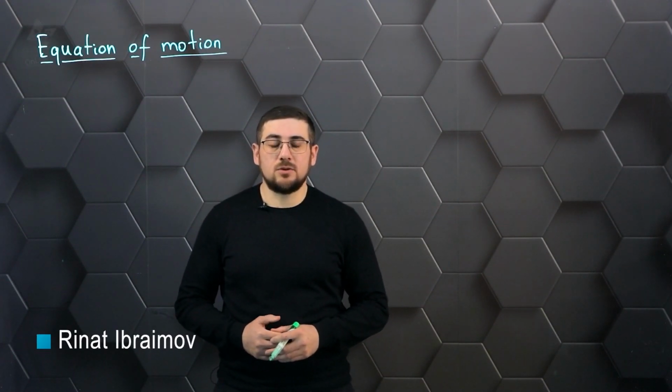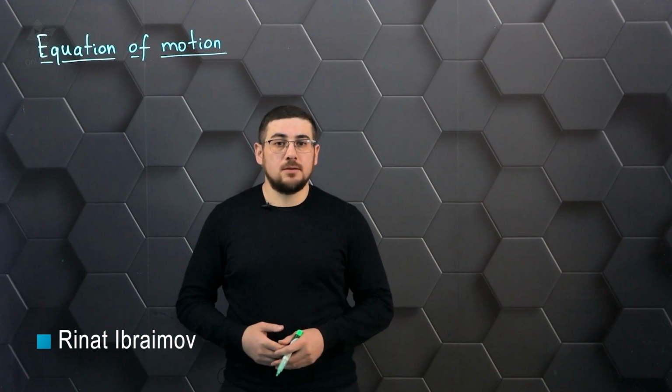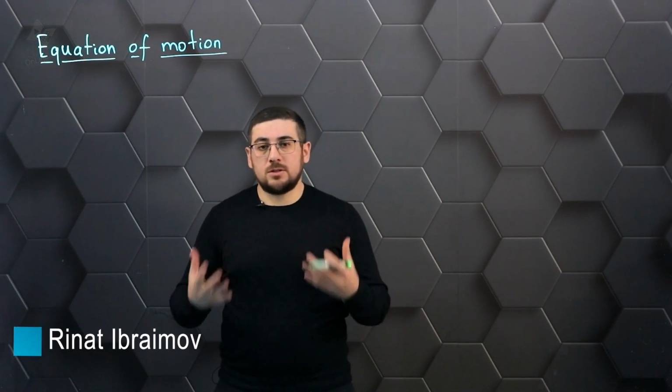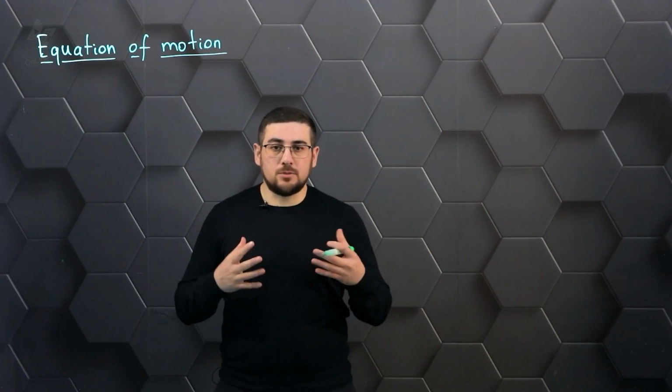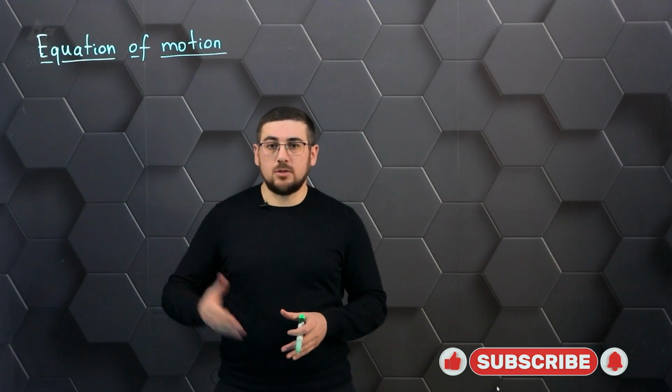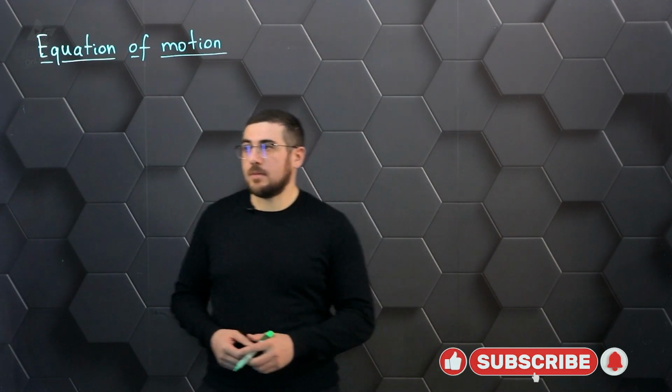Hello, we're continuing our study of mechanical motion, and today we're going to talk about the equation of this motion. What does this equation represent? Let's look at the example of the motion of a certain body, what parameters of motion we can calculate, and what the equation of such motion will tell us in general.